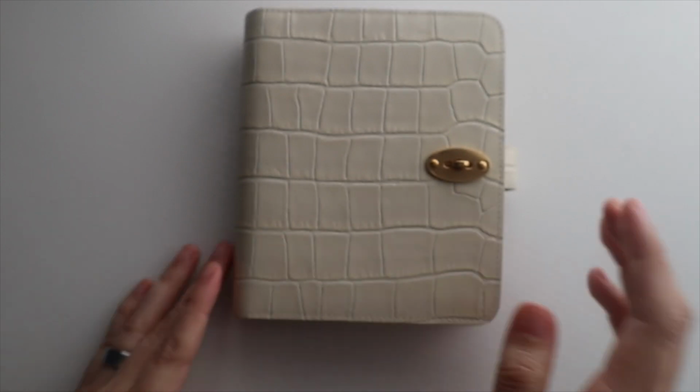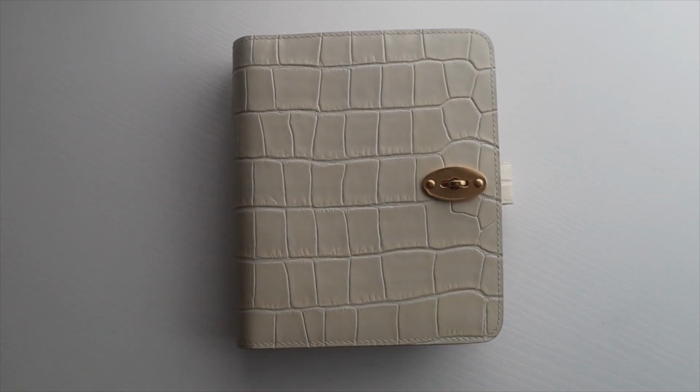Today we'll be doing the end of month flip for my Mulberry A6 agenda. We're also going to update this agenda in this video. I think that's something that I might just start doing in these flips, is I'll do the flip and then we'll update it for the next month on layout if there's things that I want to change. So let's go ahead and jump right in.